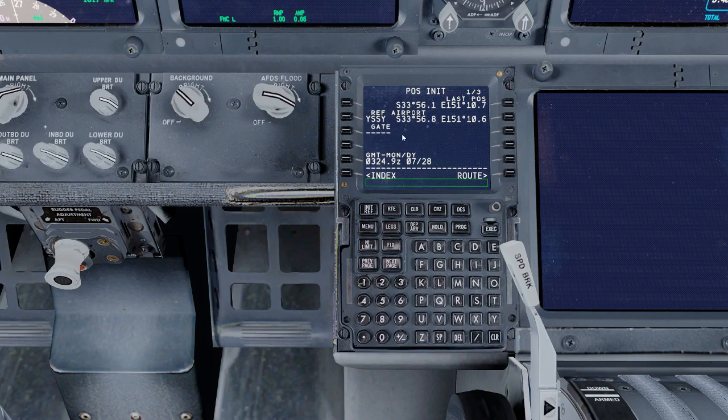Pop that in there. You can put the gate in sometimes, depending on the database. Sometimes it's got it, sometimes it rejects it. I don't normally bother. That's normally accurate enough as a starting point. As long as there's the correct value for the reference for the airport that you're starting at in there, then it can start to calculate its position and work out where it's going to as it starts moving.